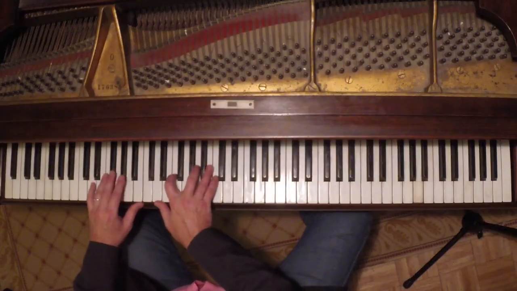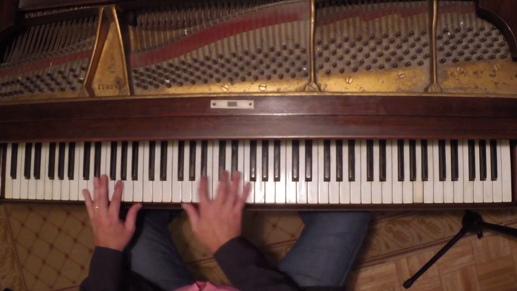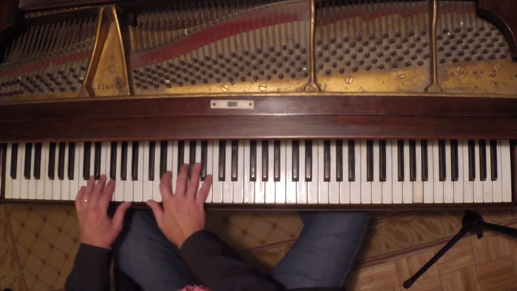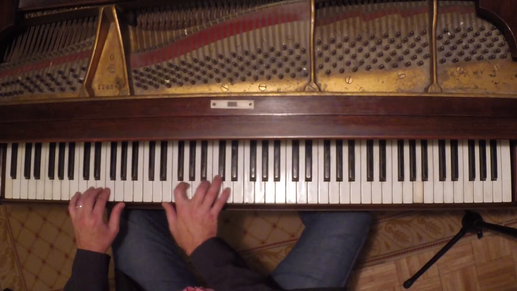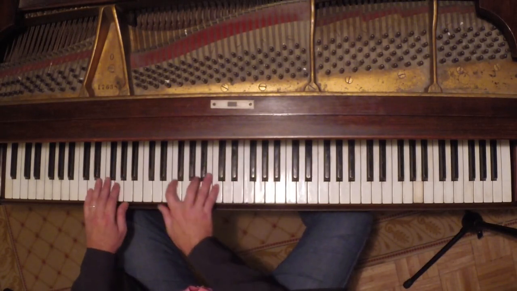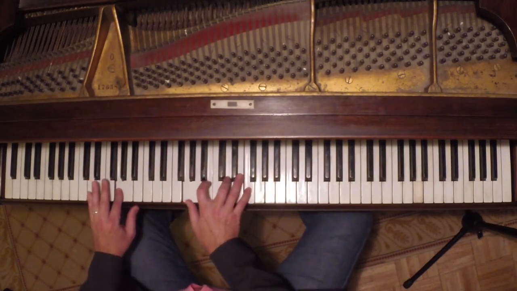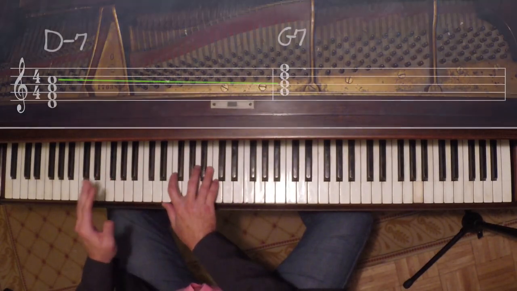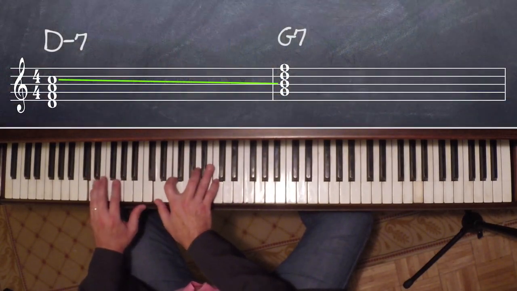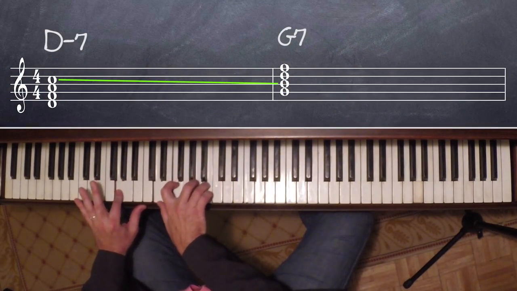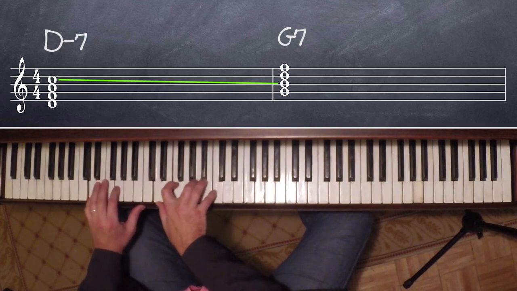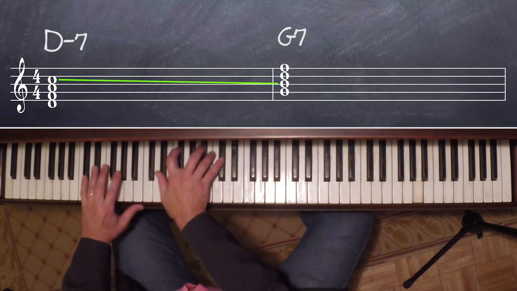So when you talk about 2 5s, for example, in the key of C, the 2 chord is D minor, the 5 chord is G7. So if you were playing scale tone 7s, we're talking about these 2 chords. And essentially, the real difference between these 2 chords is one note. It's the C. In D minor, the C is moving to B in the G7.